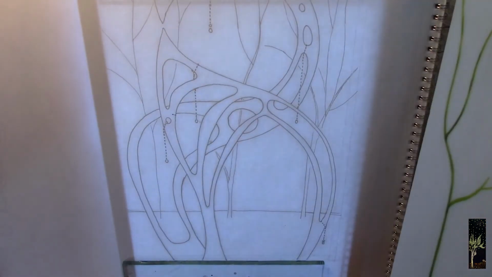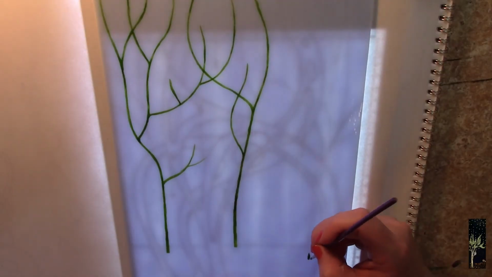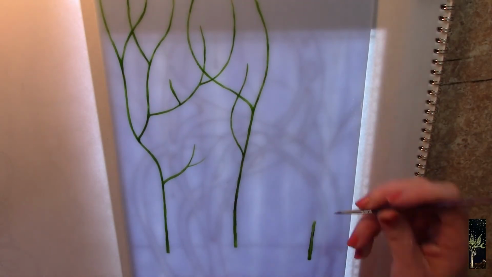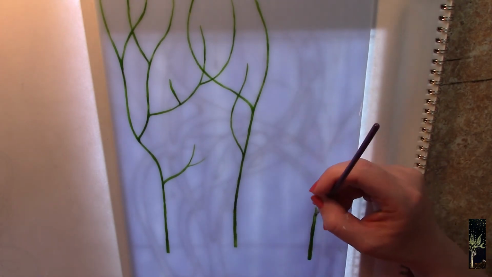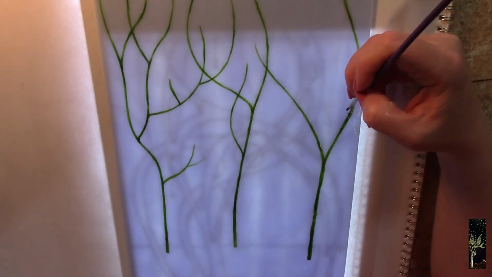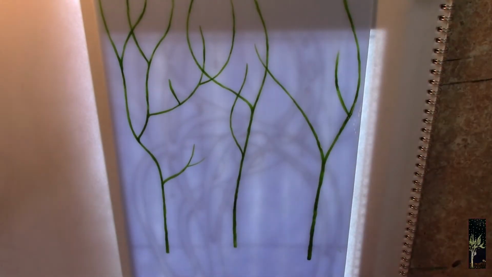Let's check how that looks from the front, just to see if I'm doing the right thing. Yeah. Alright. You can tell that they're green, so that's good. I think that's it for the trees. I might add some more branches. I'll check it real quick, but I think that's about it.